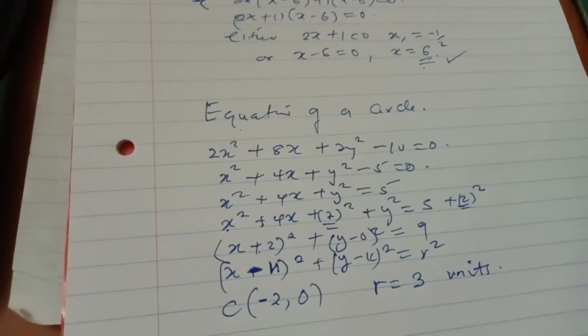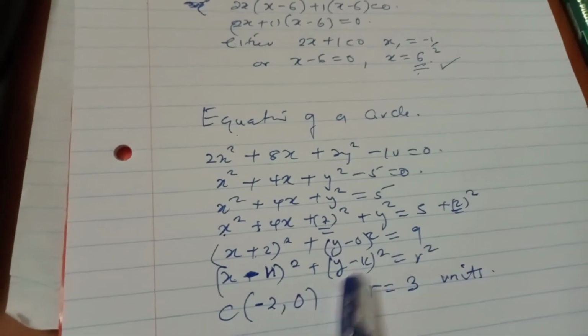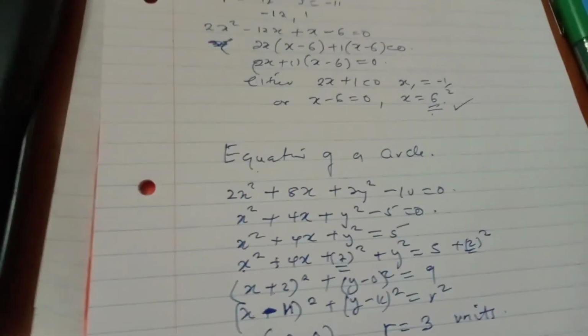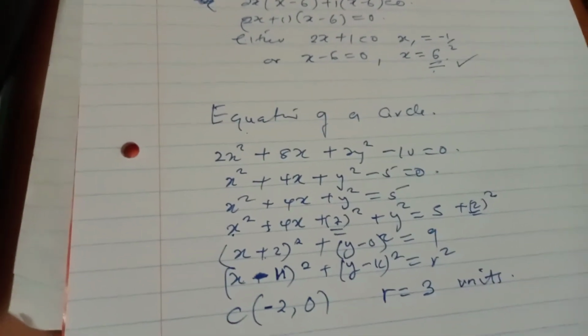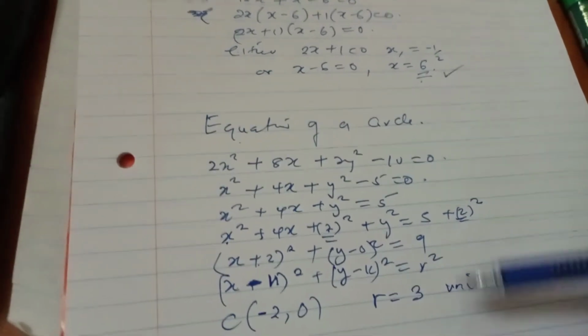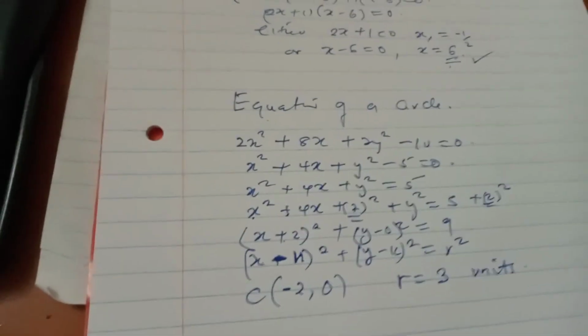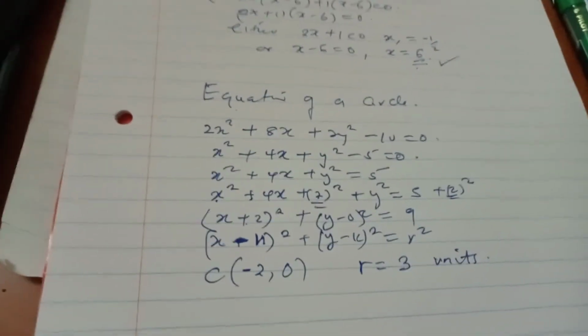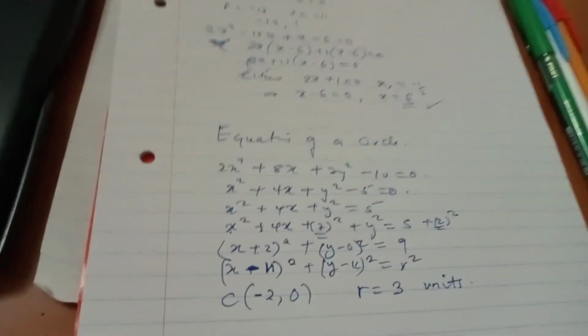Alright. So that is how you go about the equation of a circle. So keep following my videos. You'll see different types of equations of a circle and how they are solved as far as the center and the radius of a circle are concerned. Now let's do one more here.